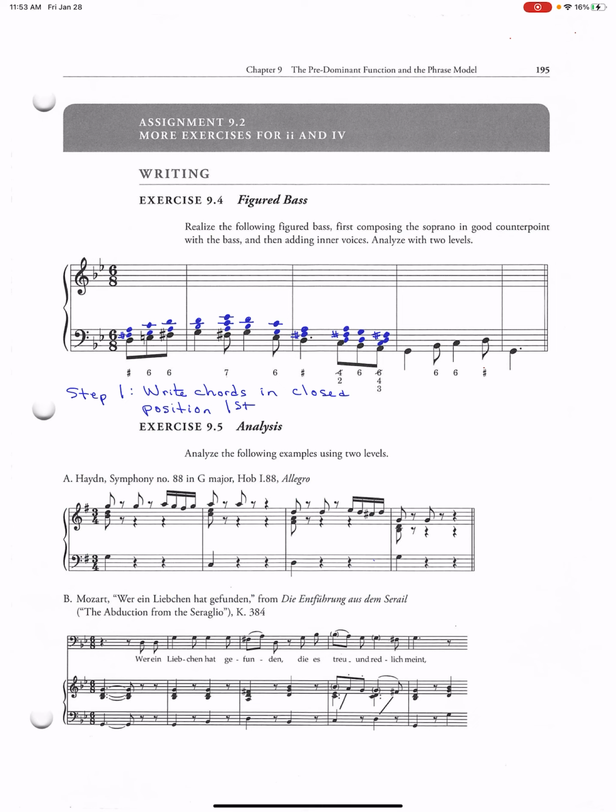Now, 9.4 is going to be hard. There are 2 systems we're looking at here. Right now, you see the figured bass system. The Roman numeral system uses figured bass in it.